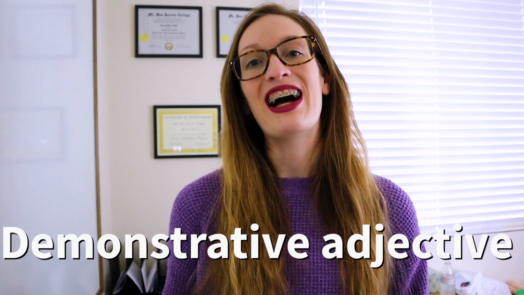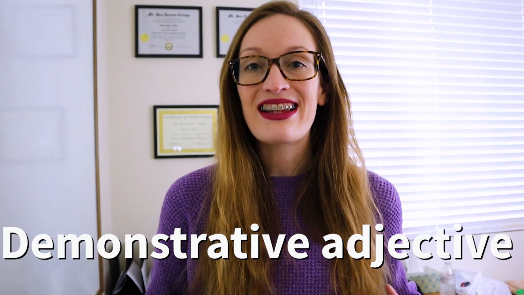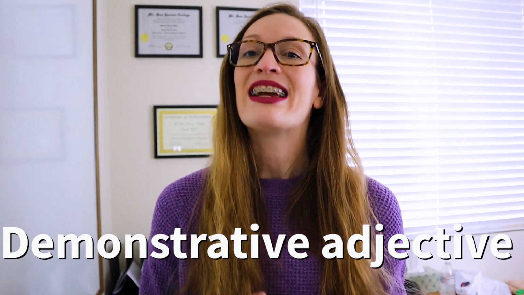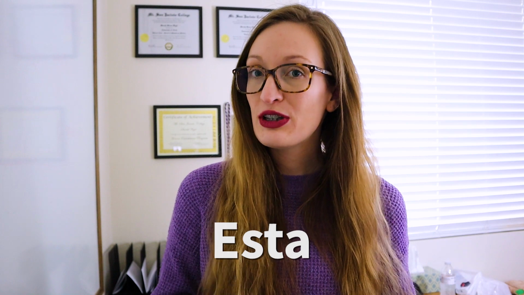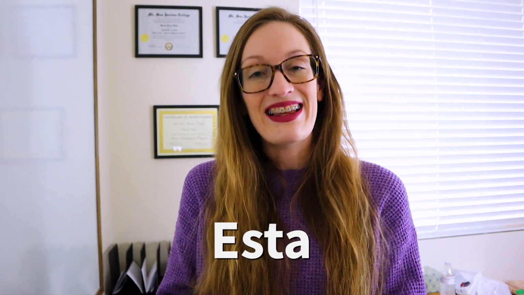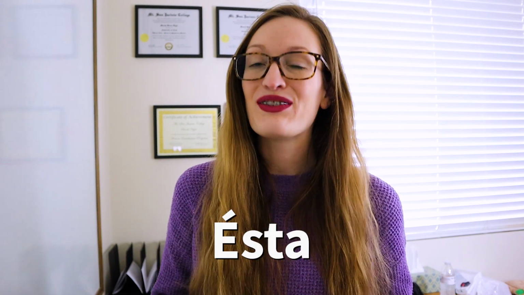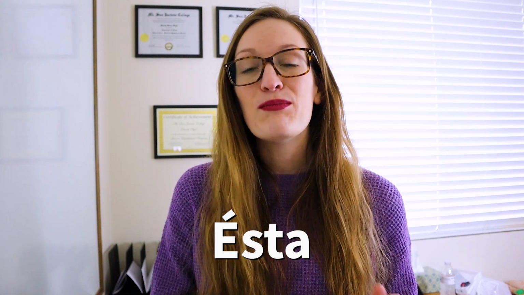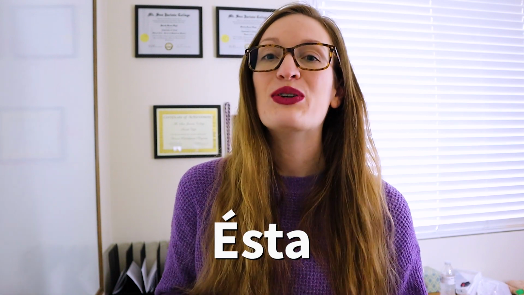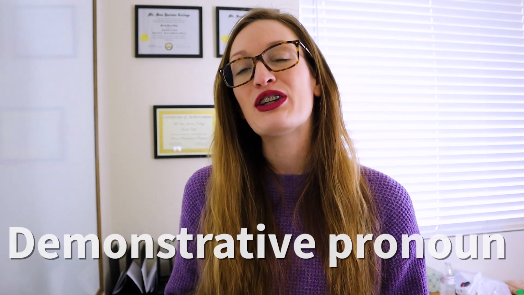So let's look first at esta with no accent. This is a demonstrative adjective, and what this means is that it is a word like this or that, and it is modifying a noun like an adjective does. So we would use esta to refer to something like esta pluma. But if you wanted to refer to this just as this or that, then you wouldn't say esta, you would say esta instead with the accent on the e, because it is referring to the pen now as a pronoun, which brings us to esta, which is a demonstrative pronoun.